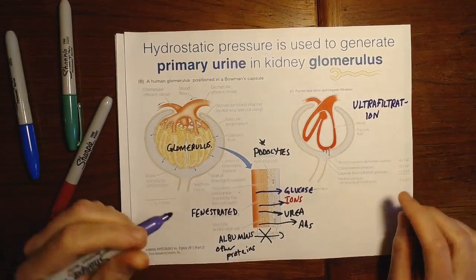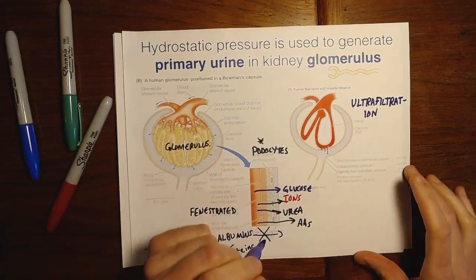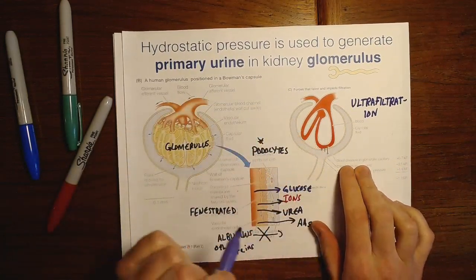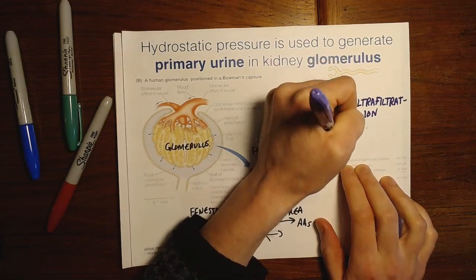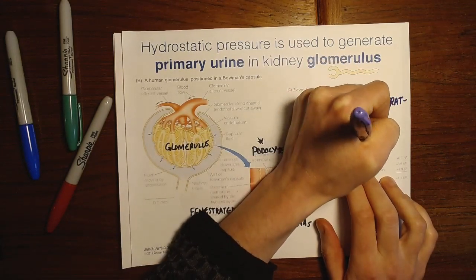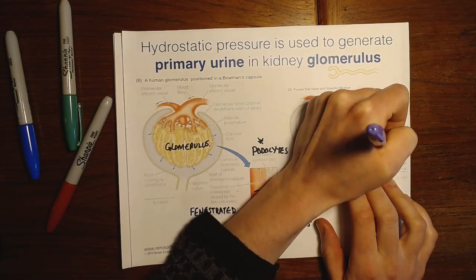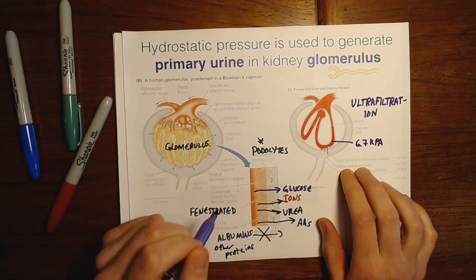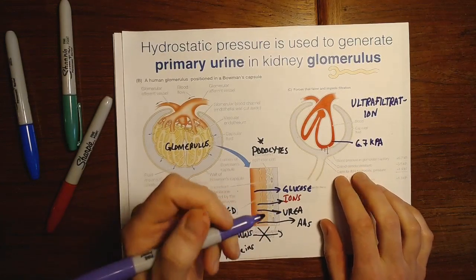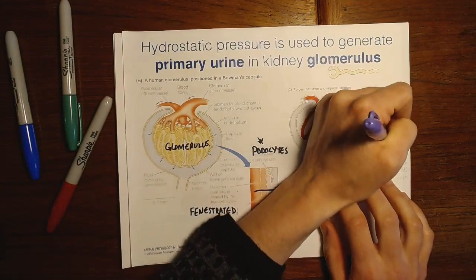And here's a look at some of the math across the Bowman's capsule. So the blood pressure in the glomerular capillary is 6.7 kilopascals. And meanwhile, the osmotic pressure in the capsular fluid is negative 3.5 kilopascals.